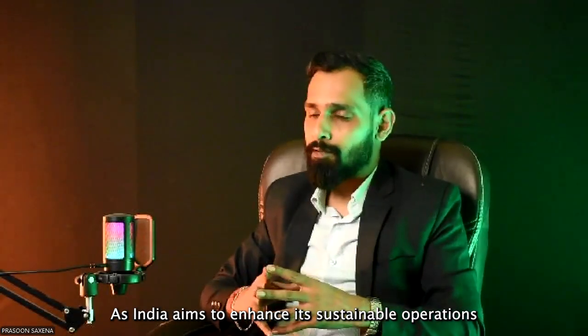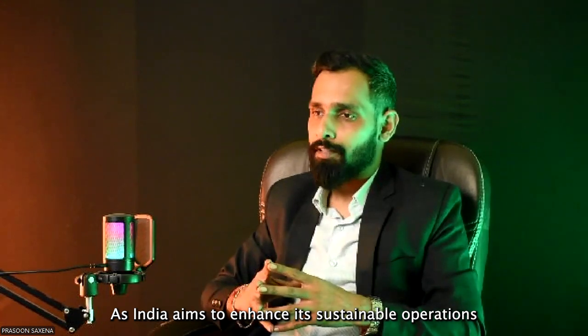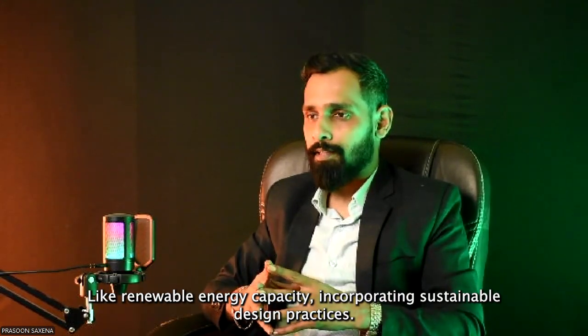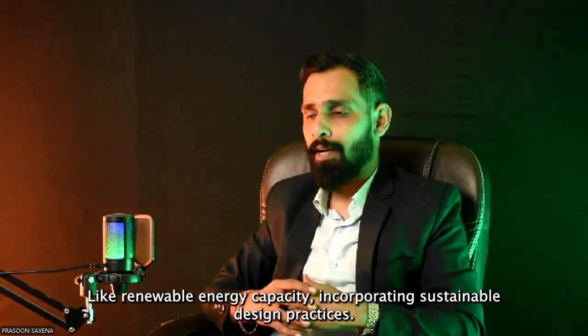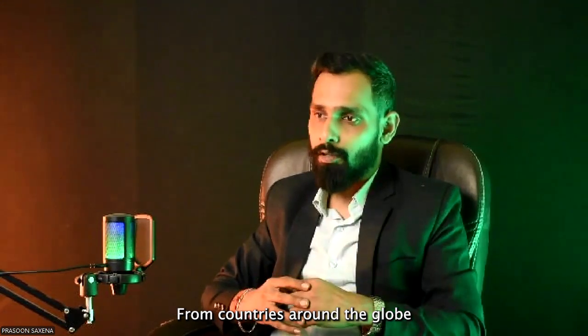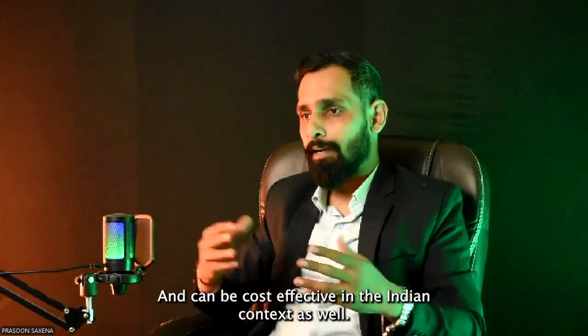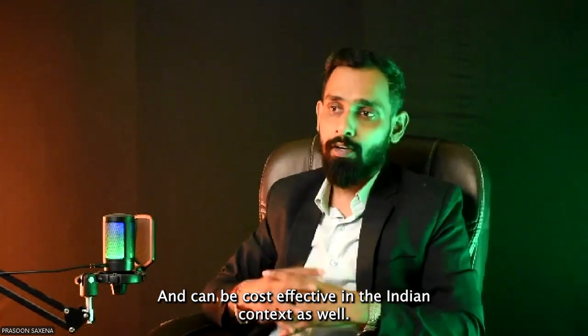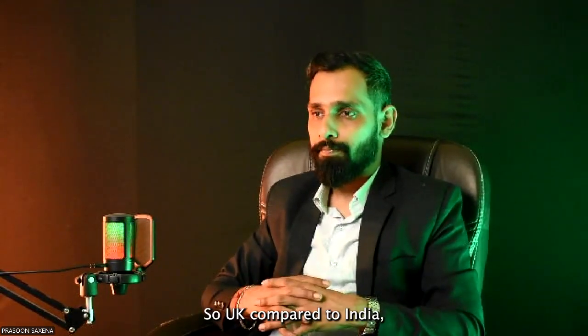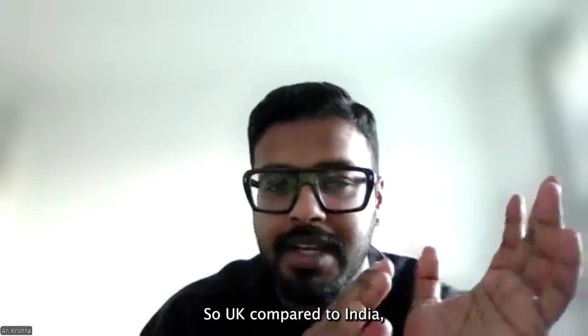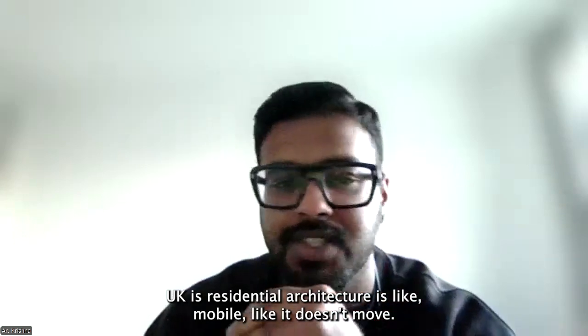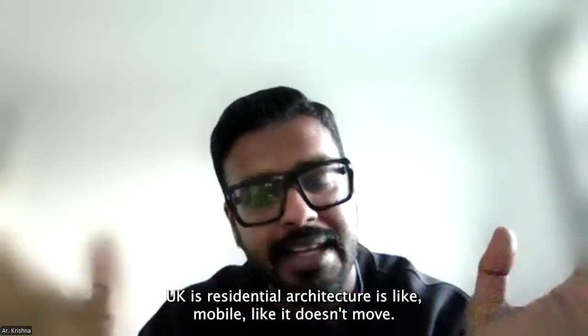As India aims to enhance its sustainable operations like renewable energy capacity, incorporating sustainable design practices from countries around the globe, what are some design techniques that are widely adopted in the UK and can be cost effective in the Indian context as well? So, UK compared to India, UK's residential architecture is like immobile, like it doesn't move.